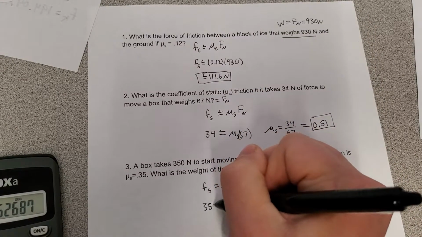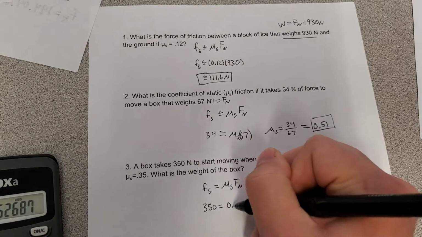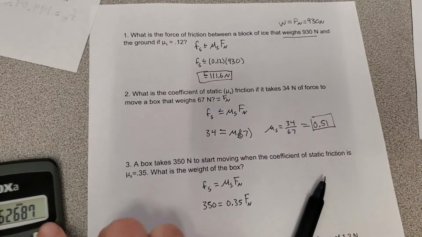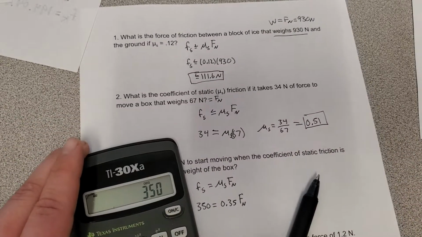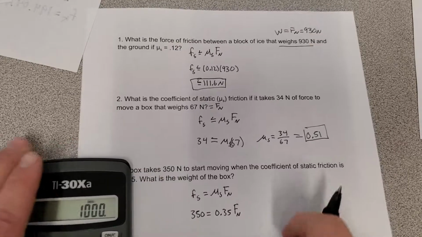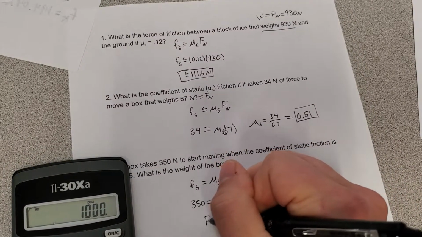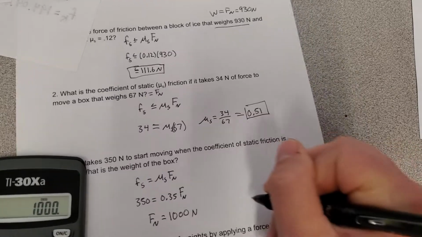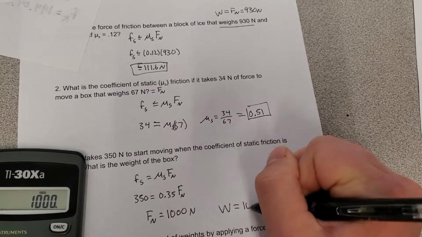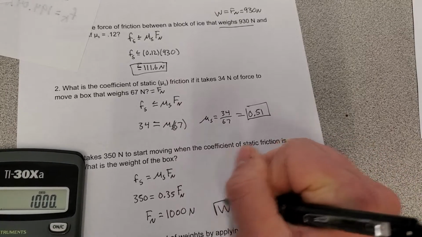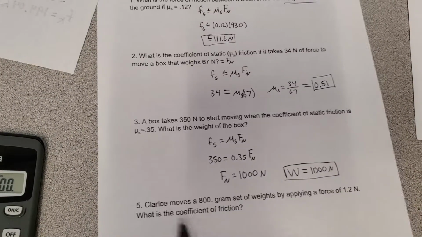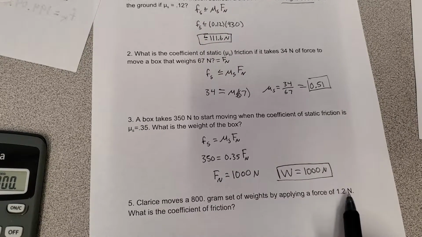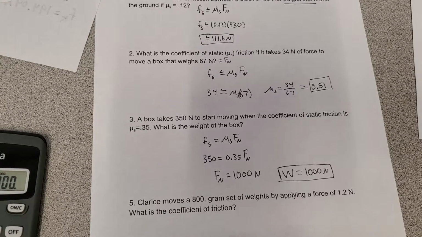So let's say 350 is equal to 0.35 times our normal force. If we do 350 divided by 0.35, we get 1,000. So we say that our Fn is equal to 1,000 newtons, which means our weight is equal to 1,000 newtons. Moving on. Clarice moves an 800-gram set of weights by applying a force of 1.2 newtons. What is the coefficient of friction?